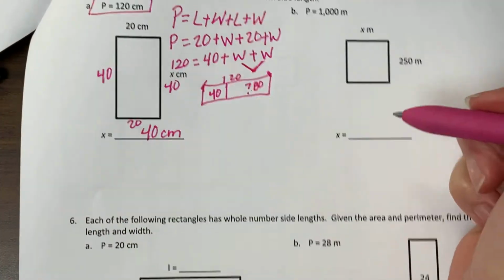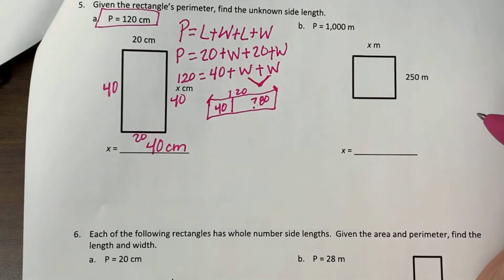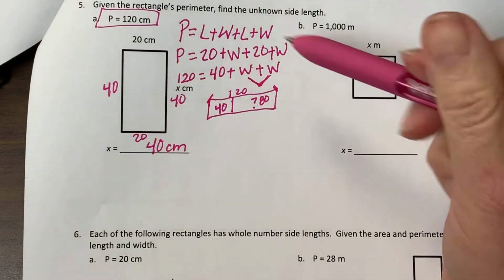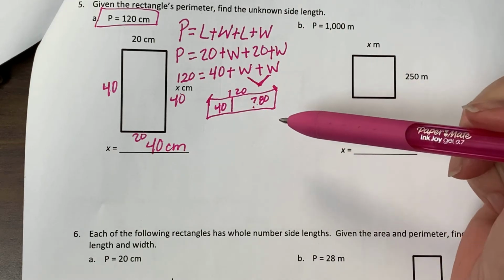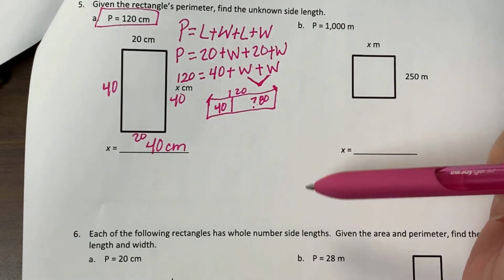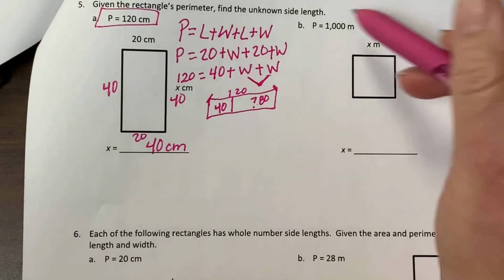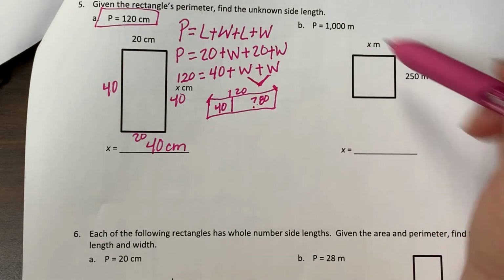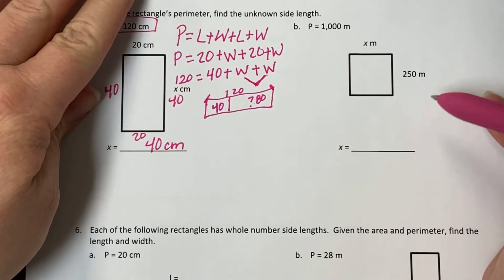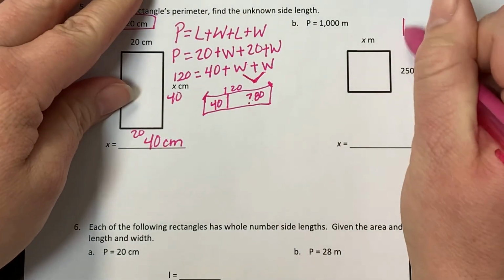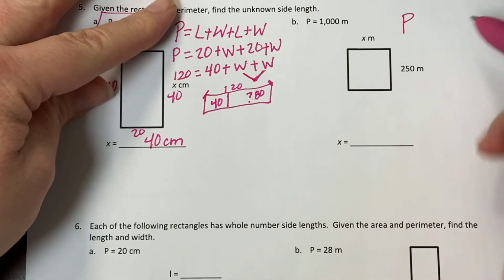I will say, in years past, guys, that's the one that people really struggled on. So if you didn't get it the first time and you watched me go through it, you may want to pause it and try to work it out again for yourself. So we have a different one here. It's the same thing. We're given the perimeter and we have one side. So we know perimeter. Pause it and try it if you want to, guys.